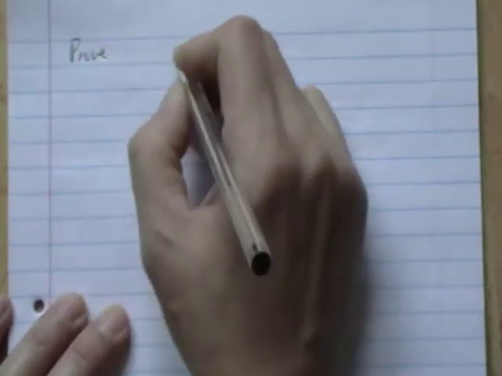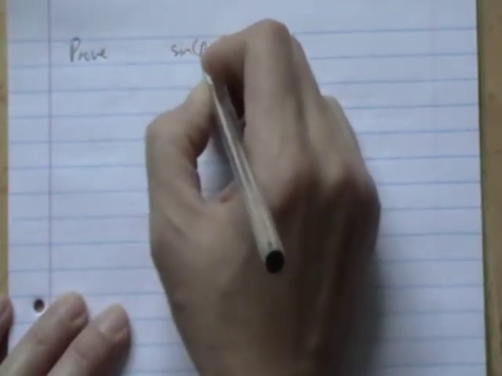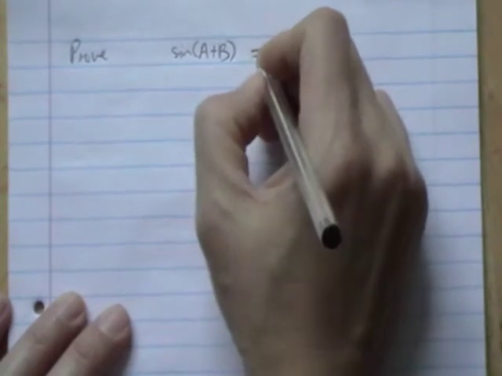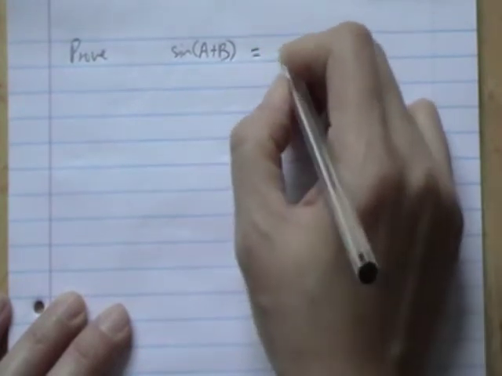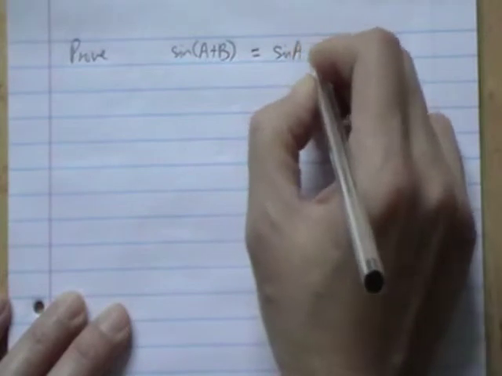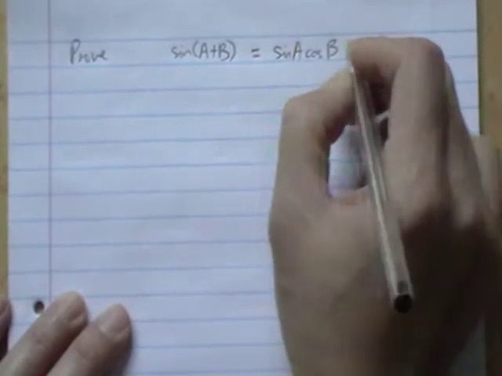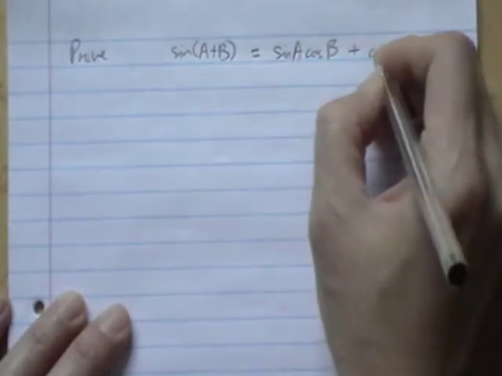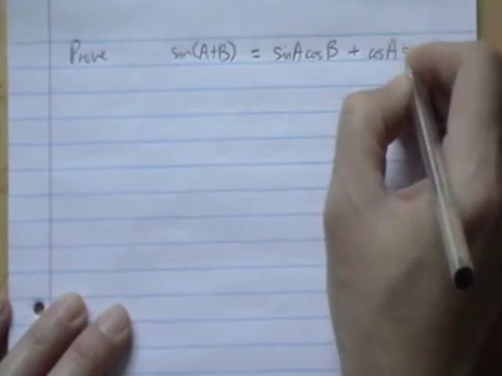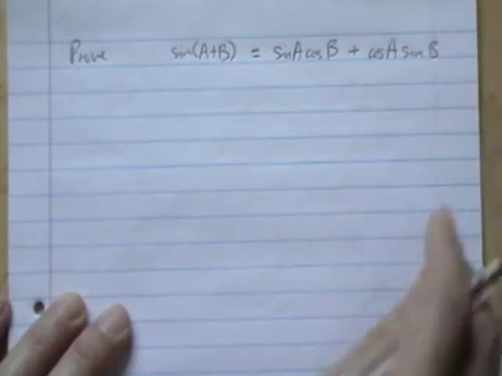In this session, I shall prove this trigonometric identity. Sine a plus b is equal to sine a cosine b plus cosine a sine b.